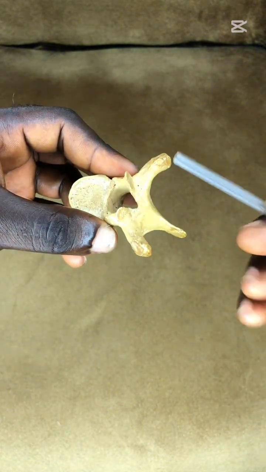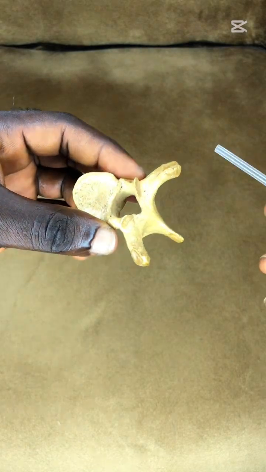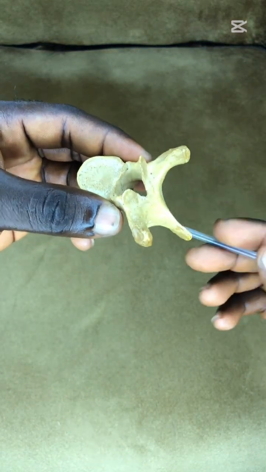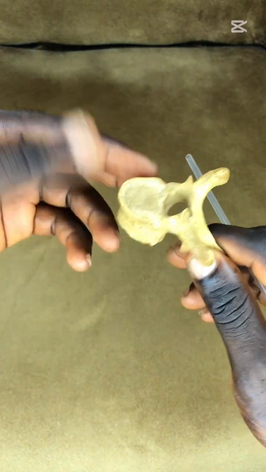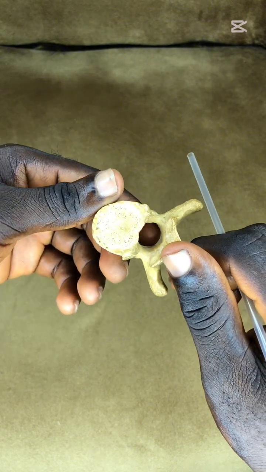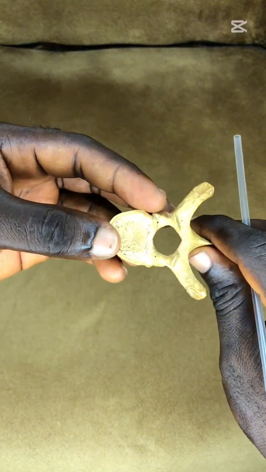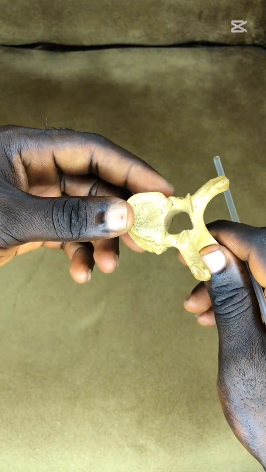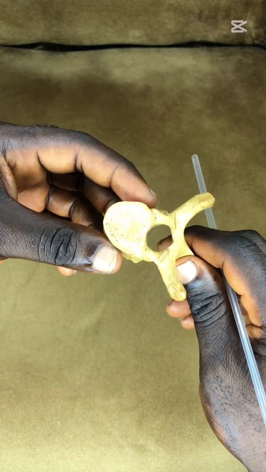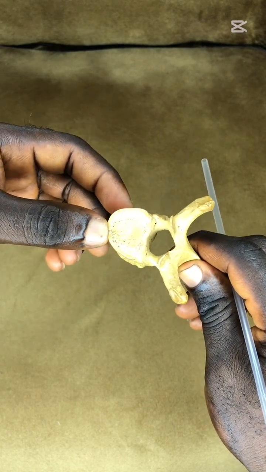It protects the spinal cord from trauma or traumatic injury, mainly by a knife or other sharp object. So those are the joints of the thoracic vertebra.